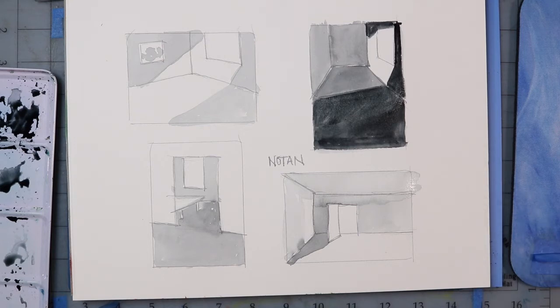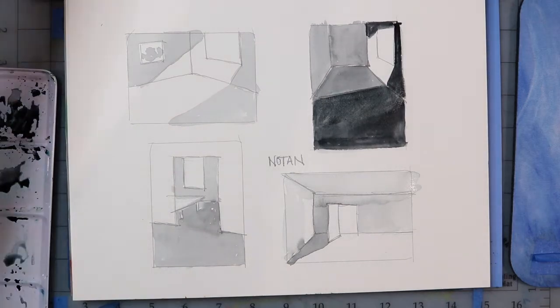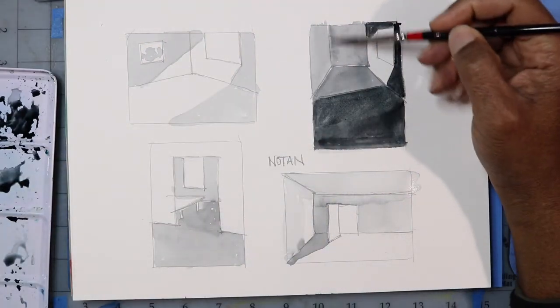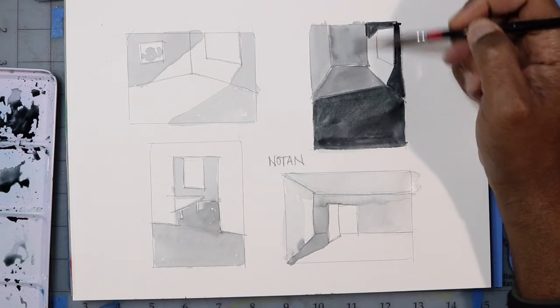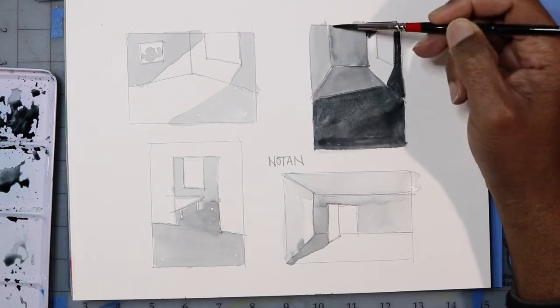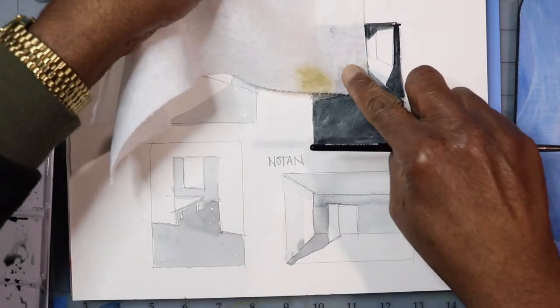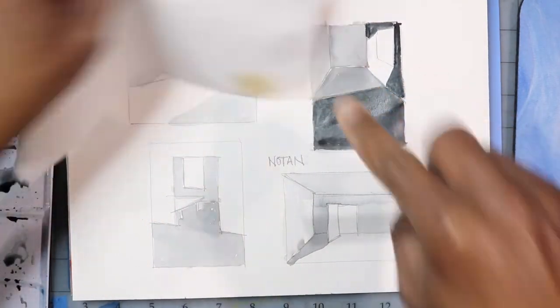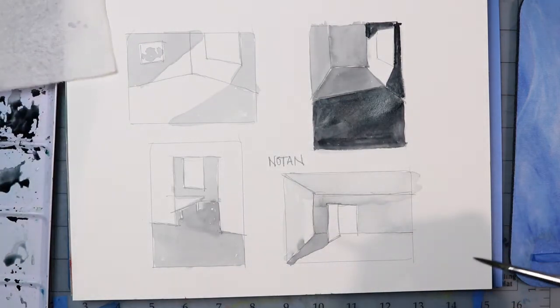And if I want to take some of it off, let's try, we'll add just water over here. Put this on here, rub it down. Let's see what we got. Yeah, it's stained in already.